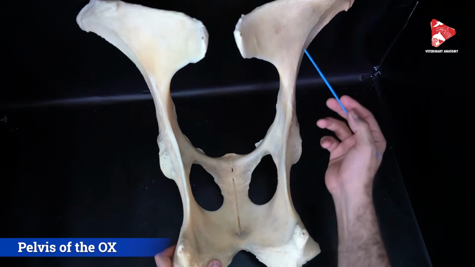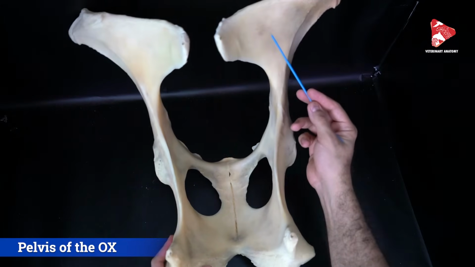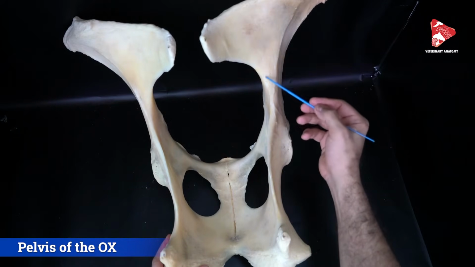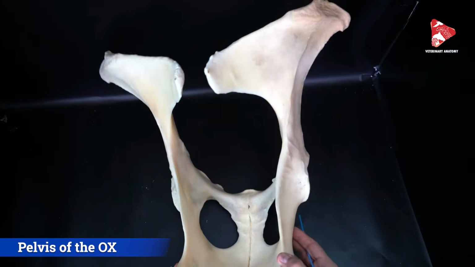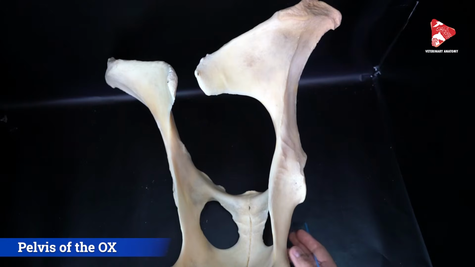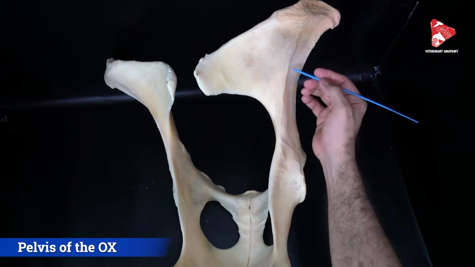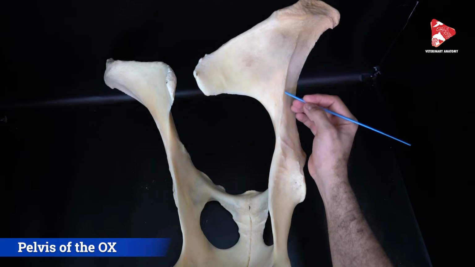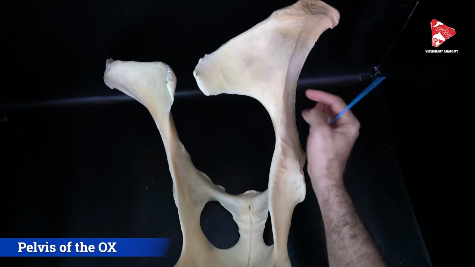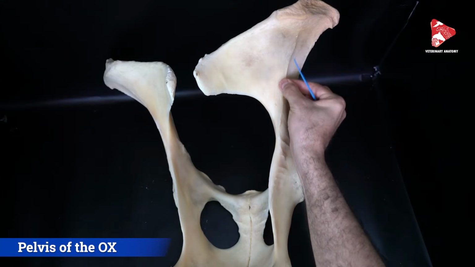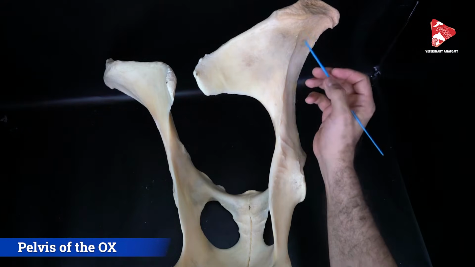The ilium, like in other animals, has a very big flat wing. This is the wing of the ilium, and here is the body of the ilium. While we are describing these structures, we will talk about some differences. For example, here the gluteal line is more prominent and clearer compared to other animals. They are very thick and projected from the wing. This is the gluteal line.